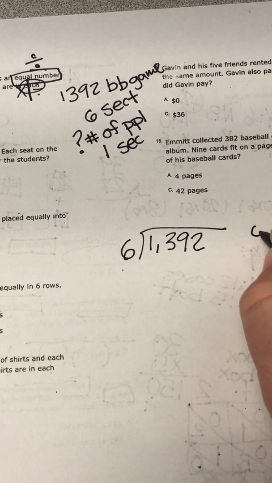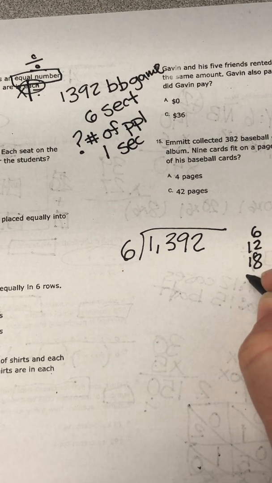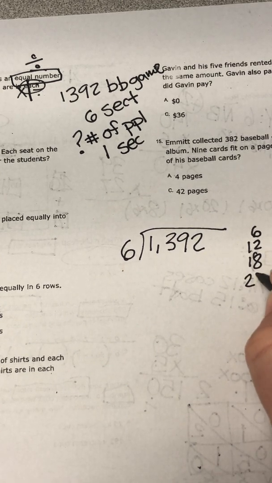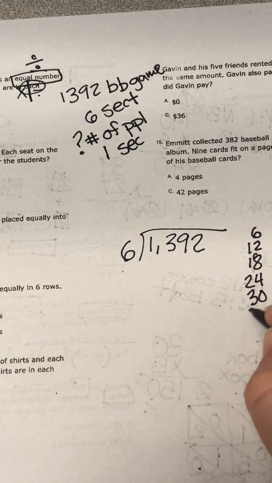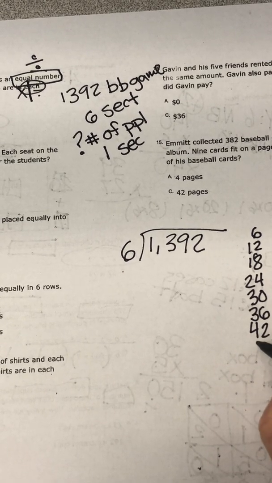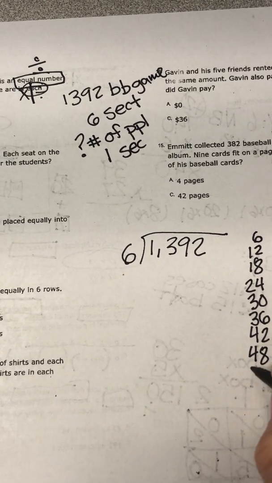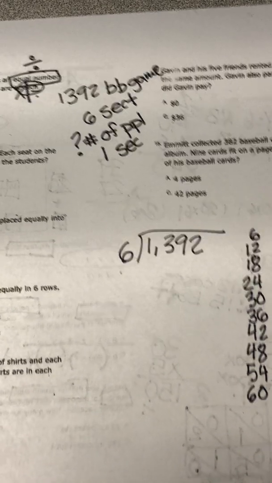Ready, go. 6, 12, 18, 24, 30, 36, 42, 48, 54, 60. I'm going to stop right there.